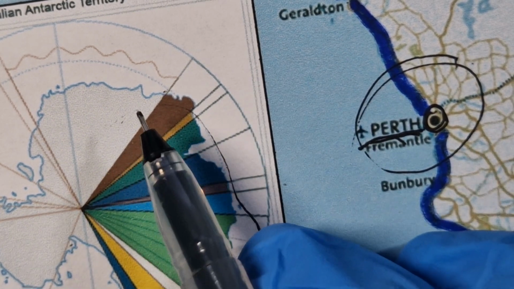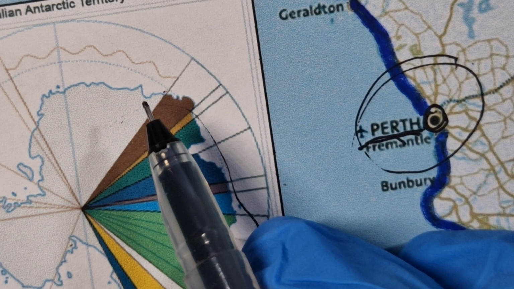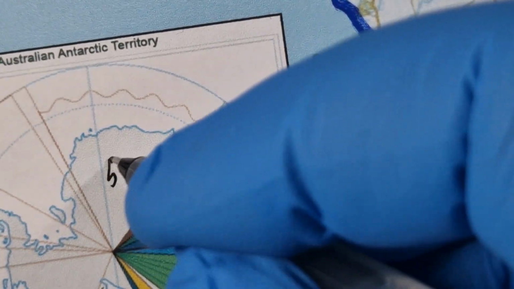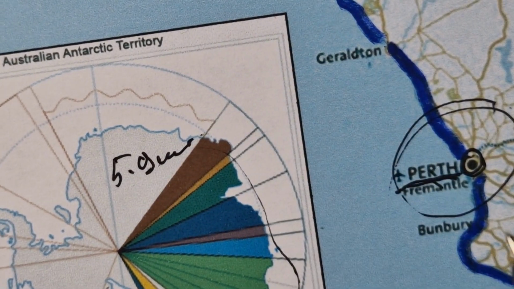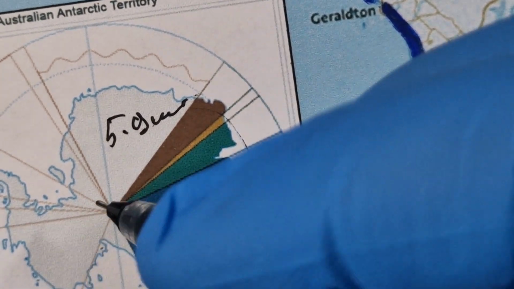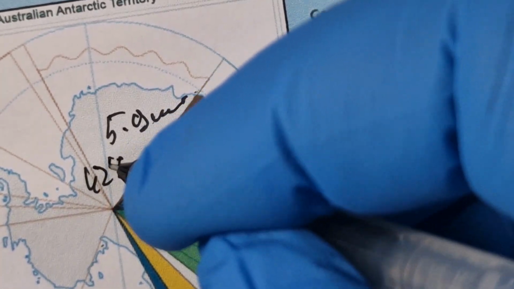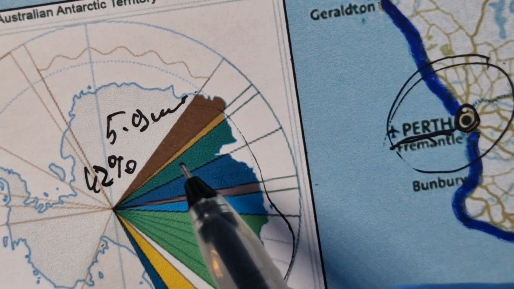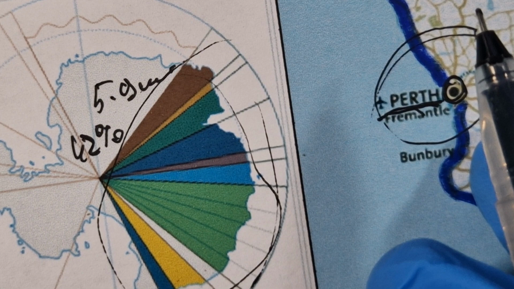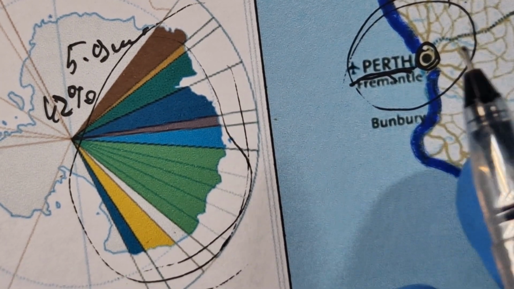So, like I said, Australia has the largest territory of Antarctica claimed by any nation. It covers 5.9 million square kilometers, and that's about 42% of Antarctica. It's controlled by Australia.